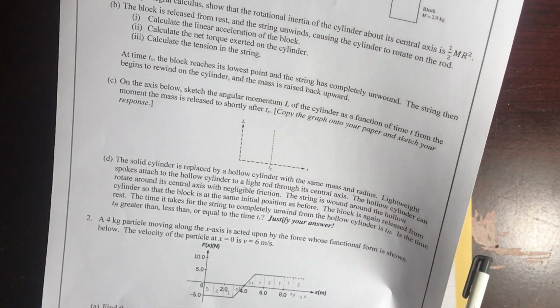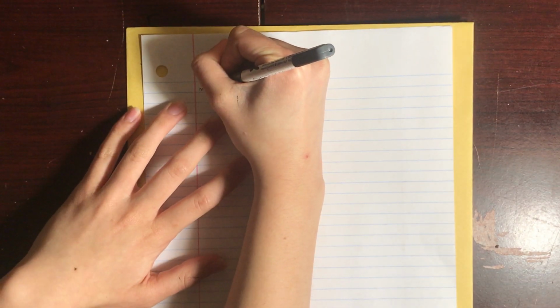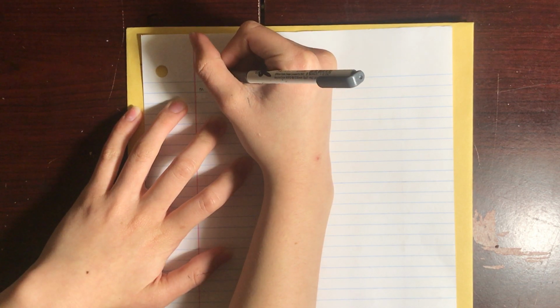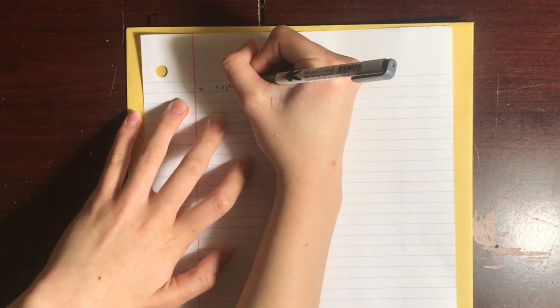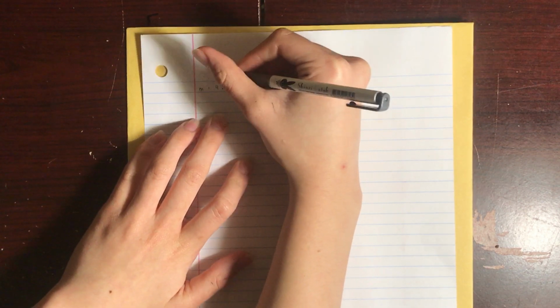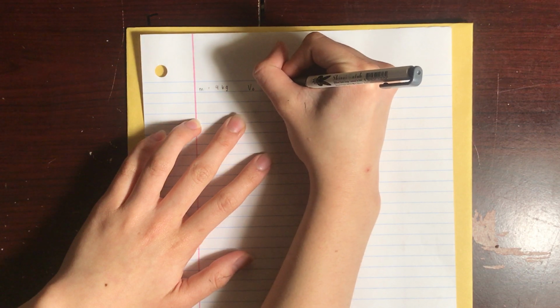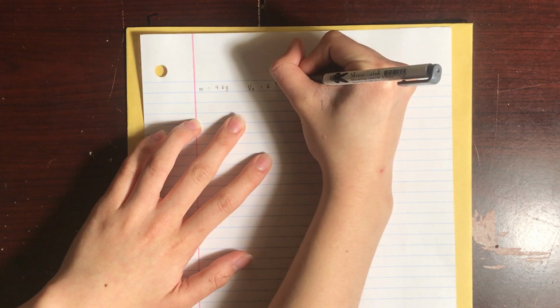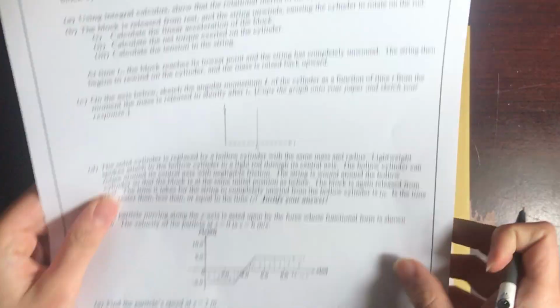So for FRQ2, we're going to write down the values that were given. The mass of the object moving along the x-axis is 4 kilograms, and its velocity at x equals 0, so v at 0, is equal to 6 meters per second. And this is the graph that we're given to work with.